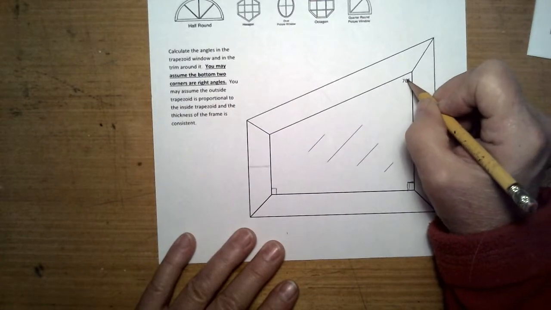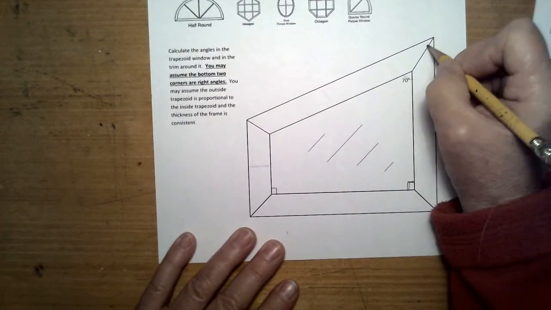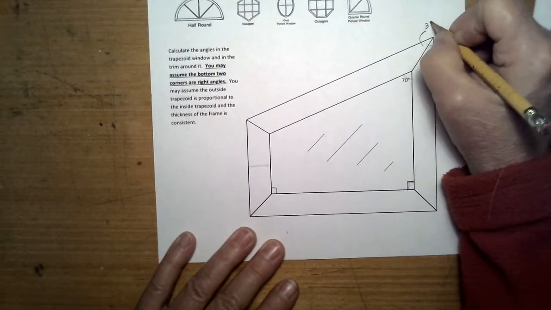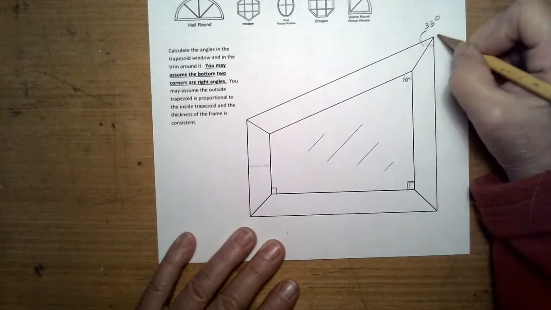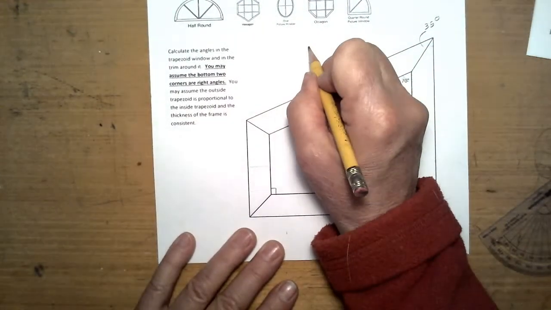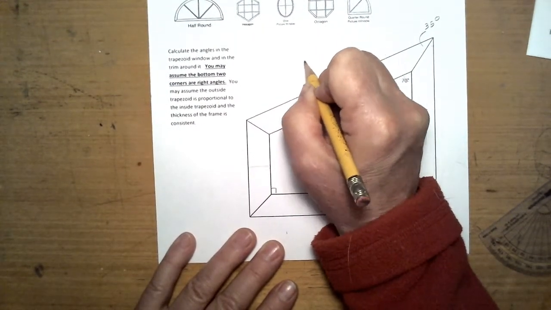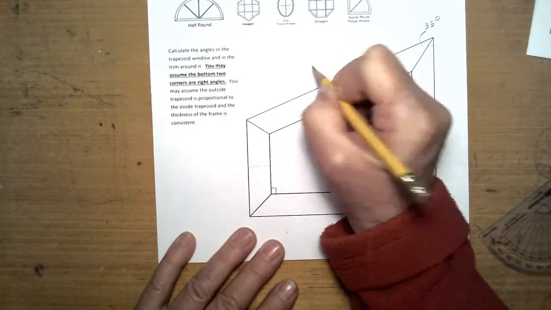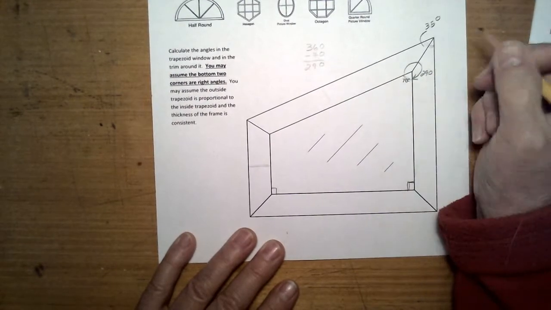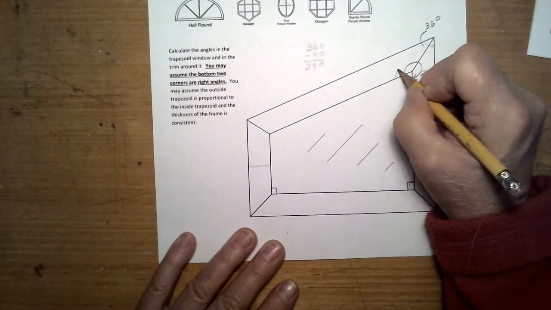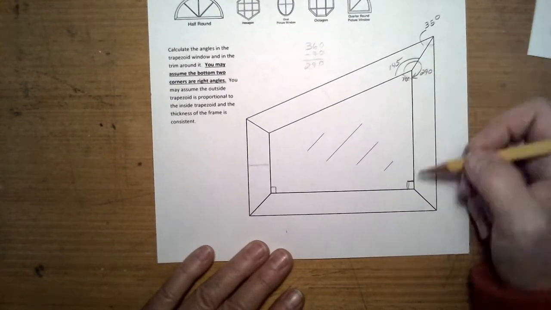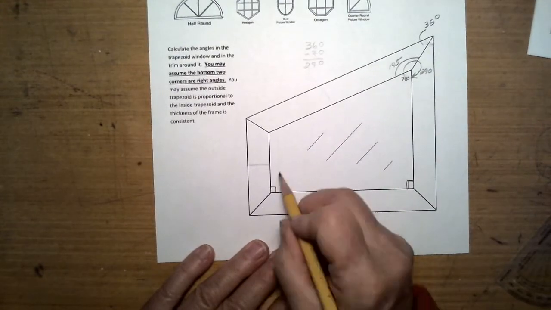So I know that this is 70 degrees right here. This is 70 degrees, which means that each one of these is 35 degrees. Okay, I know that. I know that if this is 70 degrees and all the way around is 360, so it's 360 minus 70, so what is that, 290? So that from here to here is 290. And half of that is what, 145? 145. Okay. And if this is 70 and this is 90 and this is 90, well, what's this?